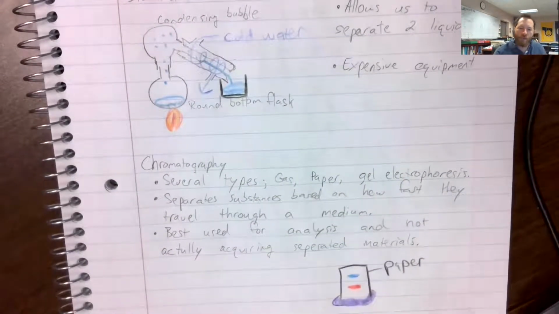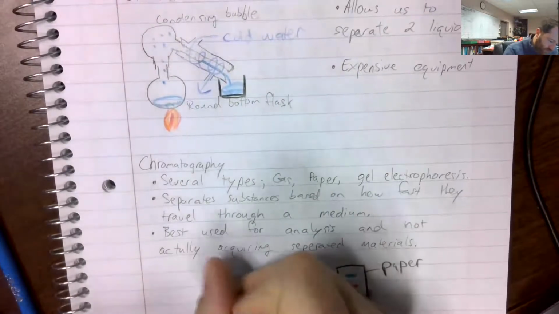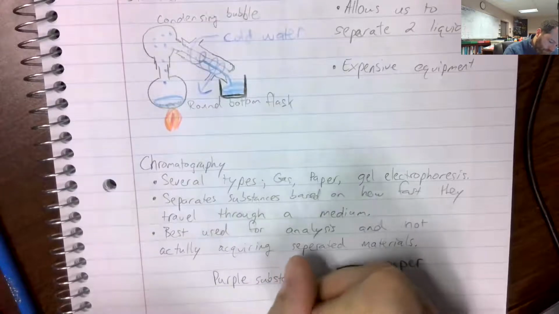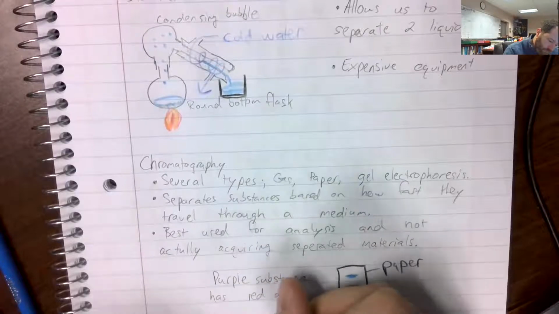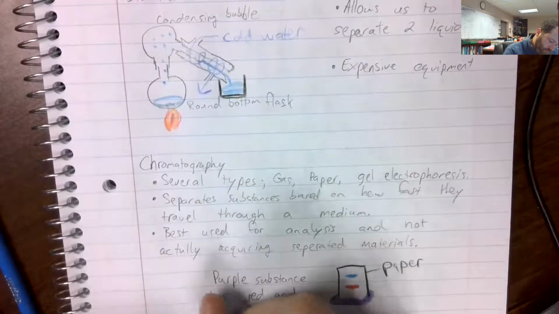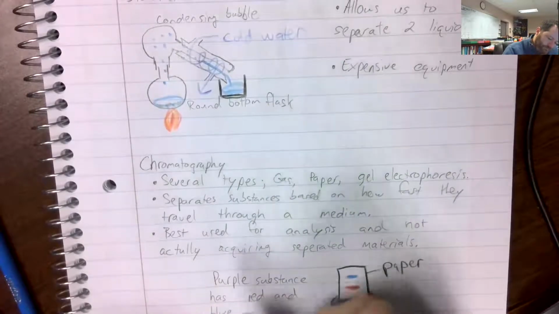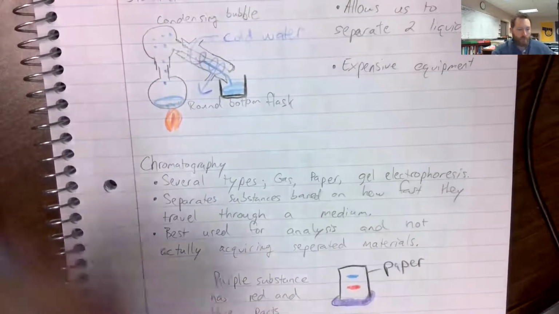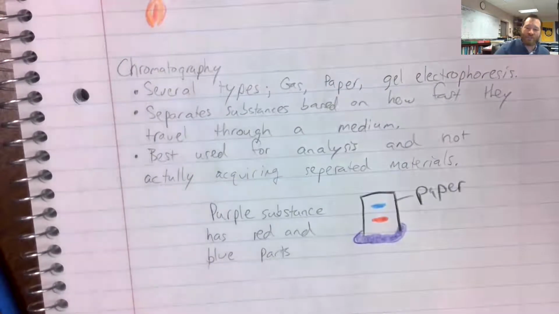So blue and red make yellow, and then we'll say, make a statement then, something like purple substance.